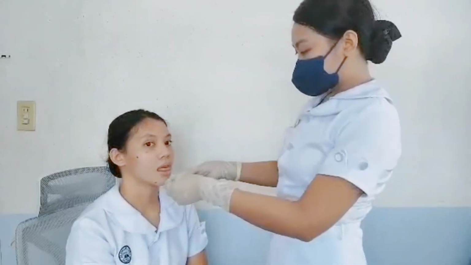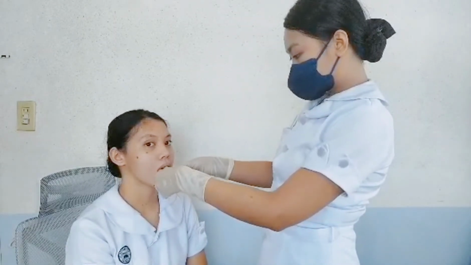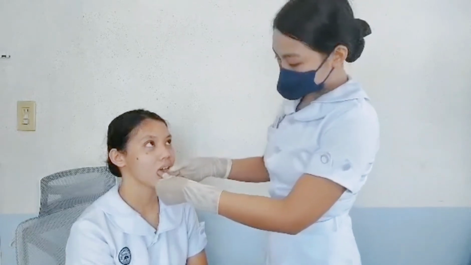Use a piece of gauze to grasp the tip of the tongue and with the index finger of the other hand, palpate the back of the tongue, its borders, and its base. Let's assume that I used a piece of gauze to grasp the tip of the tongue of the patient. Inspect the openings of the salivary ducts for any swelling or redness.